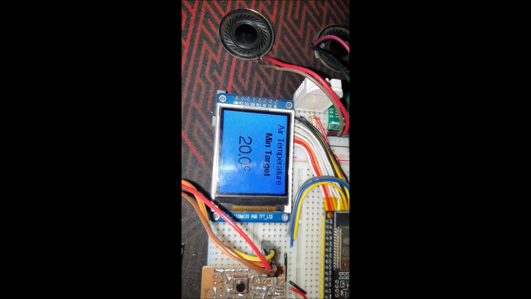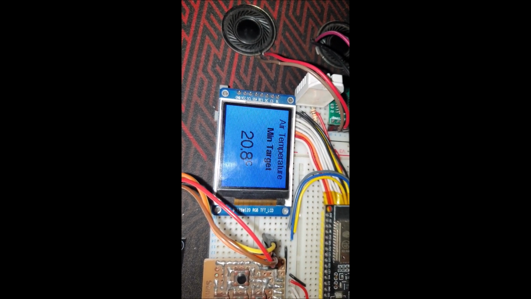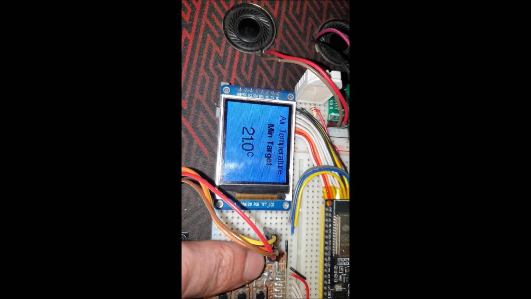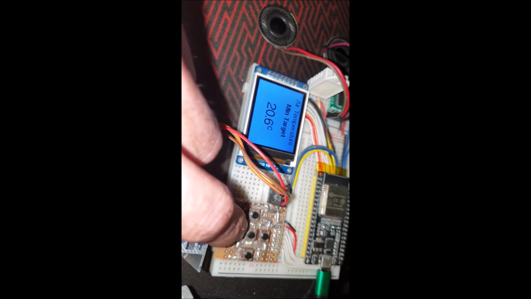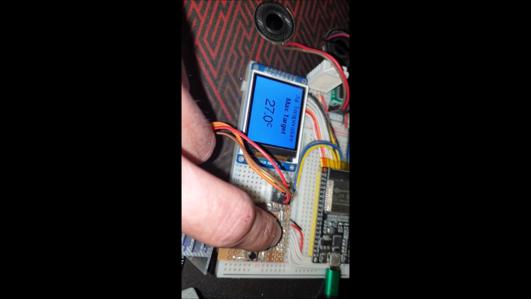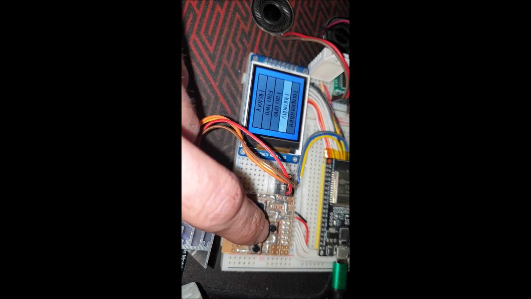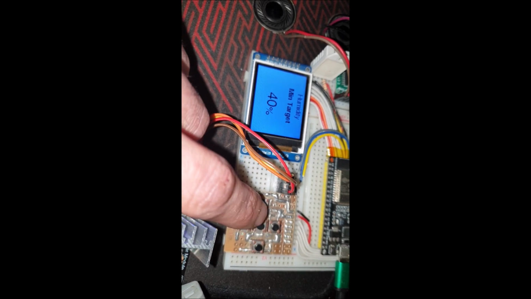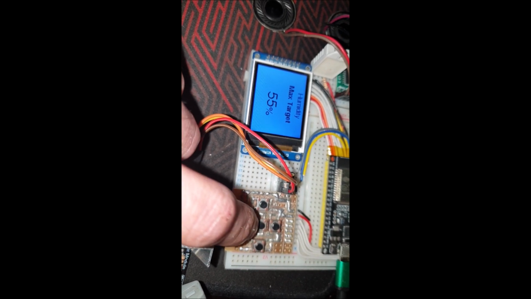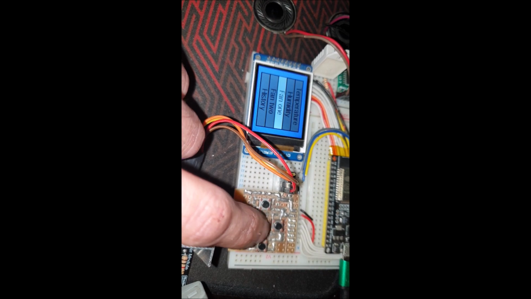Air temperature minimum target. Set it to whatever you want. Could hear the fan speeding up then. Yes. Obviously must be just around that. Got our max temperature target obviously. And then return to the menu. Humidity, same kind of stuff. Min max, return to menu.